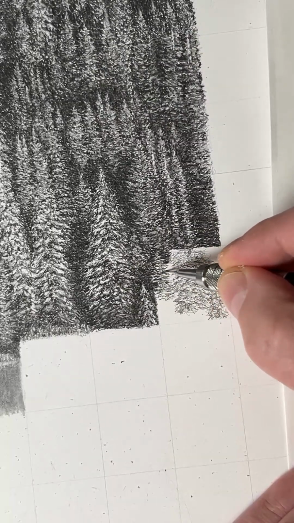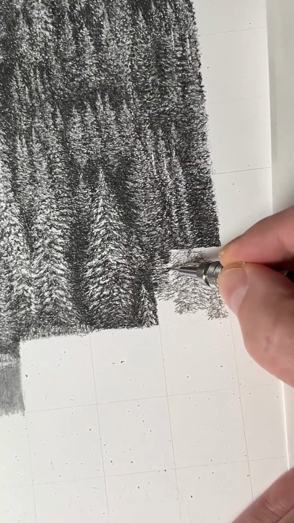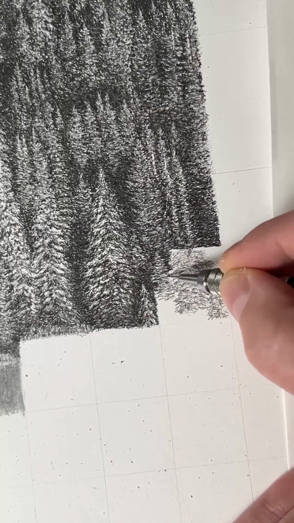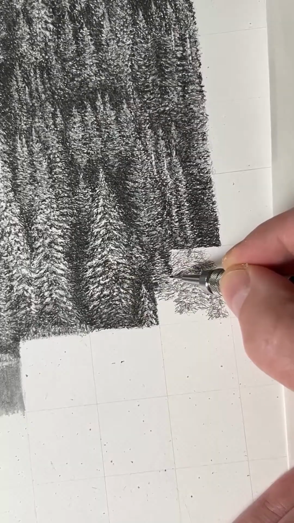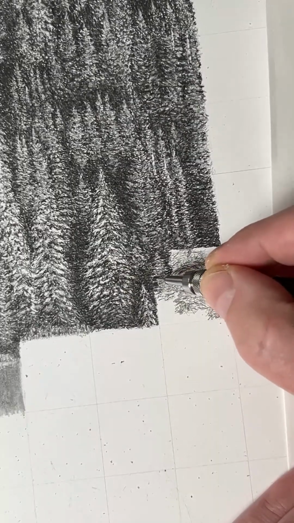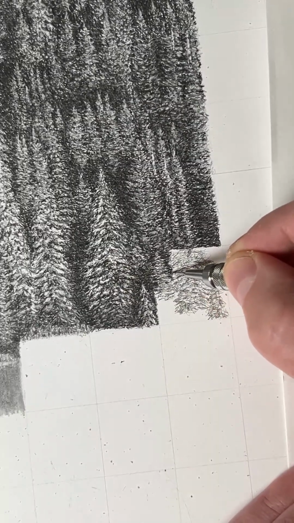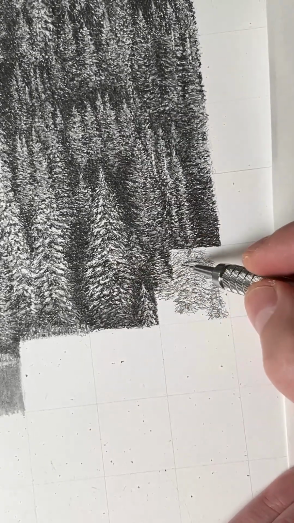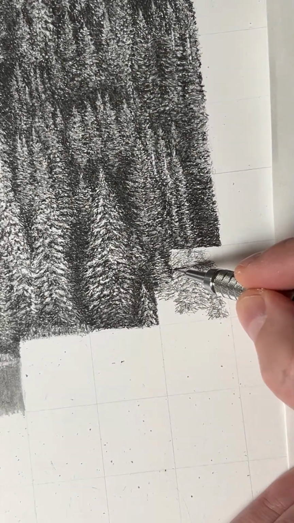So be sure to lift your pencil up often. And if you want to watch a more succinct tutorial, well, I don't know if it's succinct, it's like half an hour, I have a tutorial, how to draw a forest, where I have a lot tighter visuals there so you can see more up close what I'm doing.